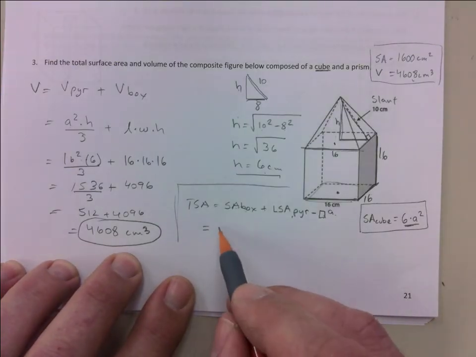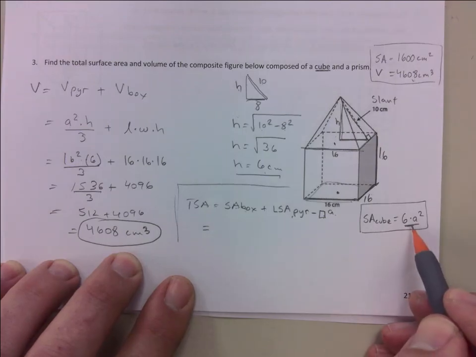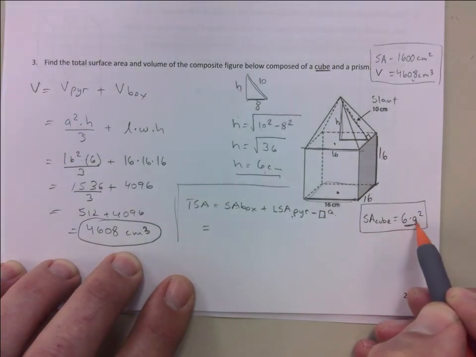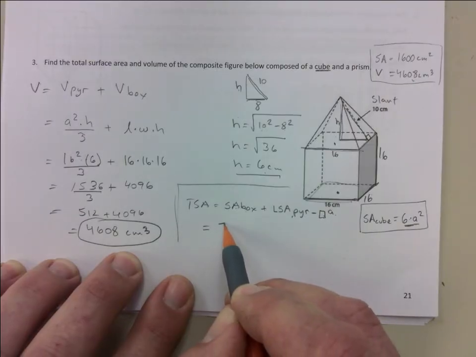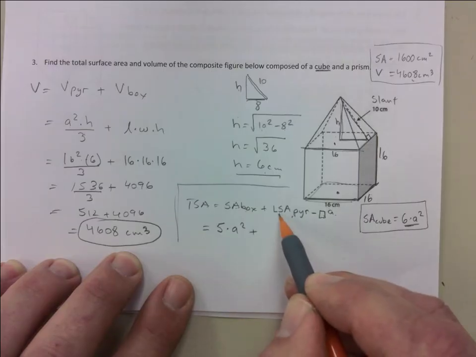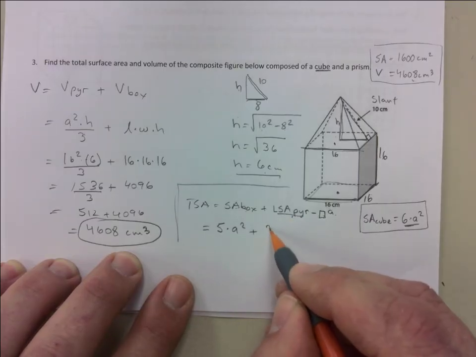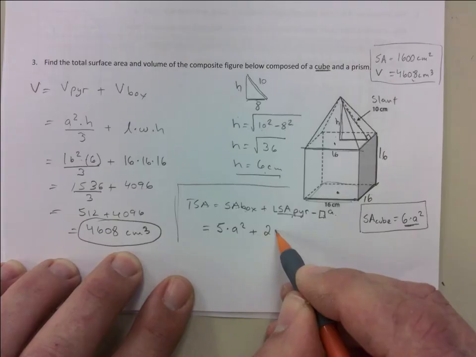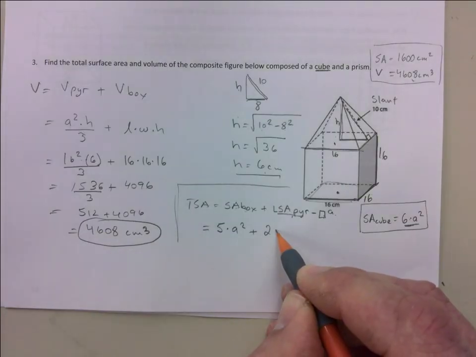So surface area of the box. Basically, I think you're going to understand, instead of 6a squared, what am I going to use here? 5a squared, right? Plus lateral surface area of a pyramid, it's 2. What did I give you? AS or BS?